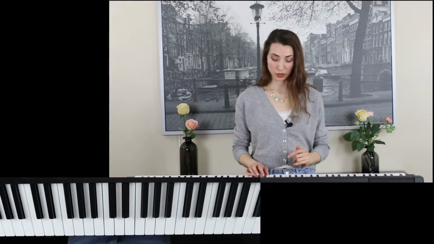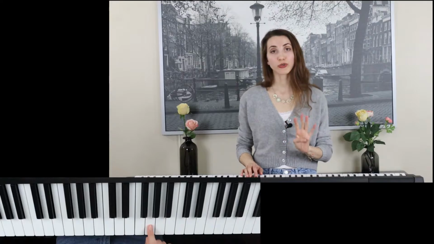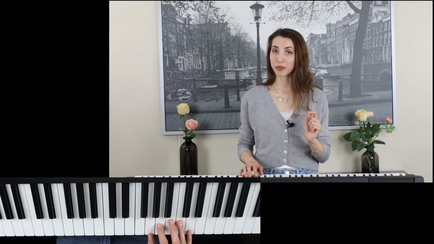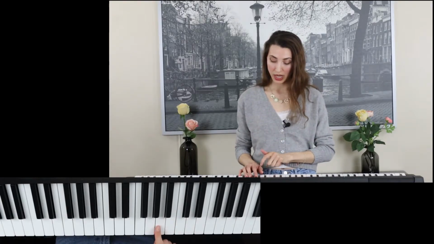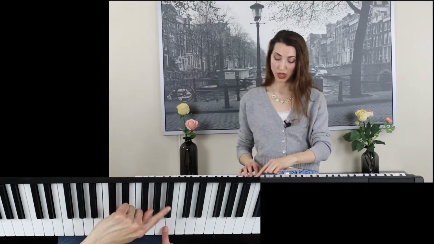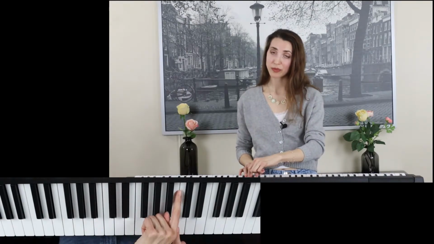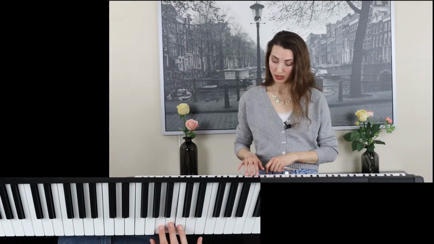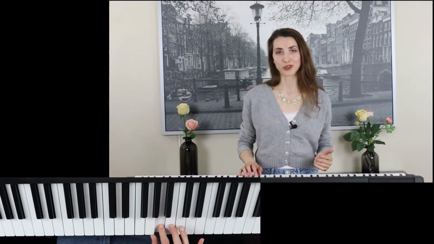Now, I'll give you another example. If we start the tetrachord on G, for example, remember, first we need 4 notes. So G, A, B, C. Now we need to check if they have the pattern of whole step, whole step, half step. Between G and A, we have a whole step. Between A and B, there's another whole step. Why? Because we have black keys in the middle, right? And then between B and C, we have a half step. Why? Because we don't have a black key in the middle. So that's another tetrachord starting on G, so we call it G tetrachord.